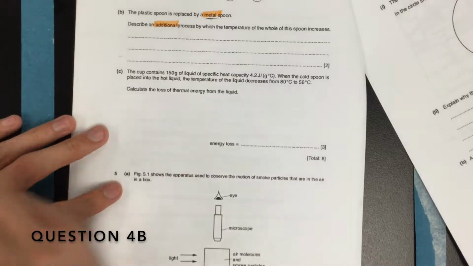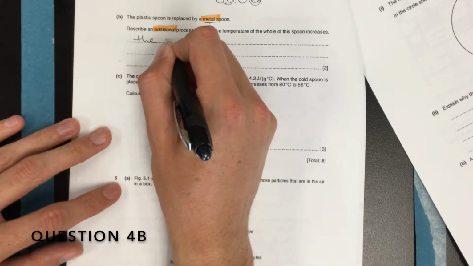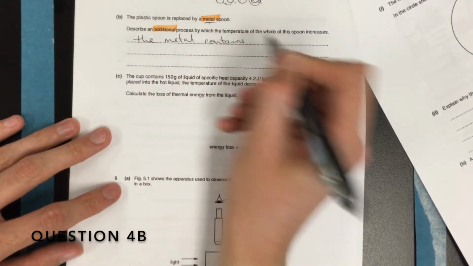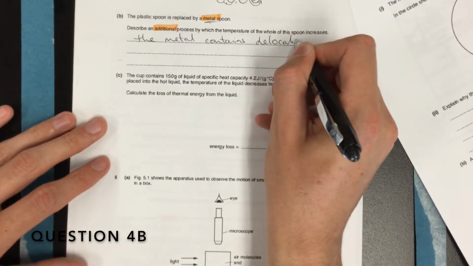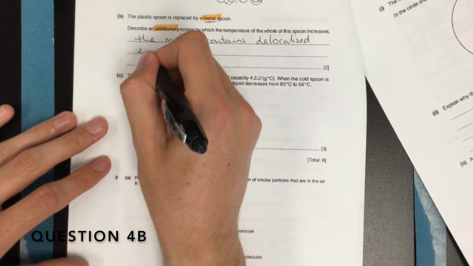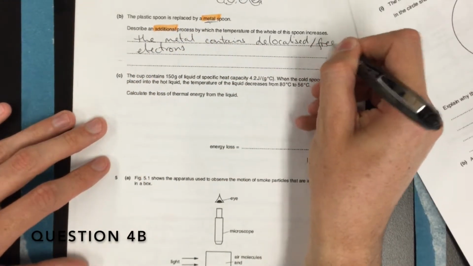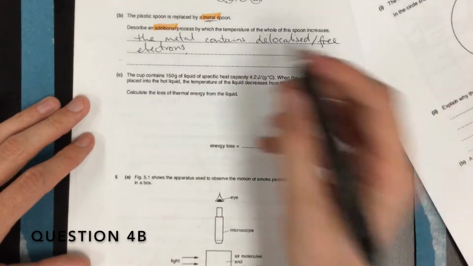So what we need to be saying is that the metal contains, the best phrase to use is delocalized electrons, but you can also just call them free electrons. Free electrons is fine. So that's 1 mark.